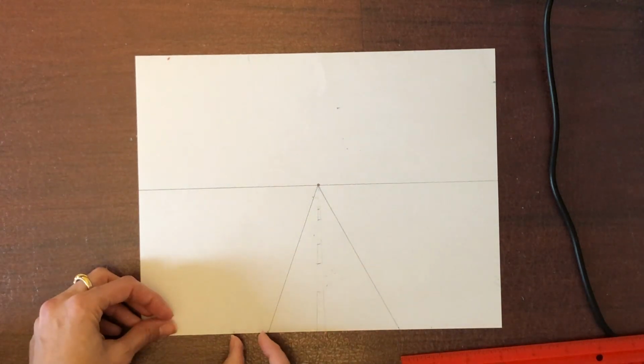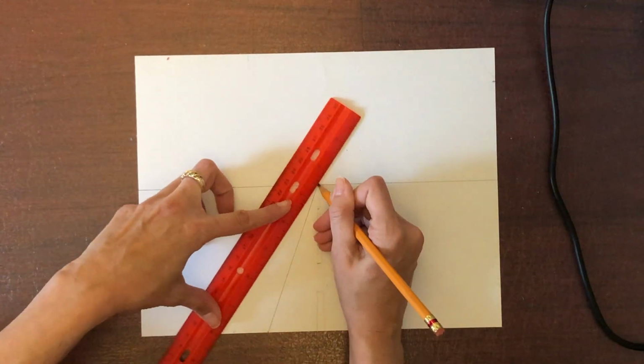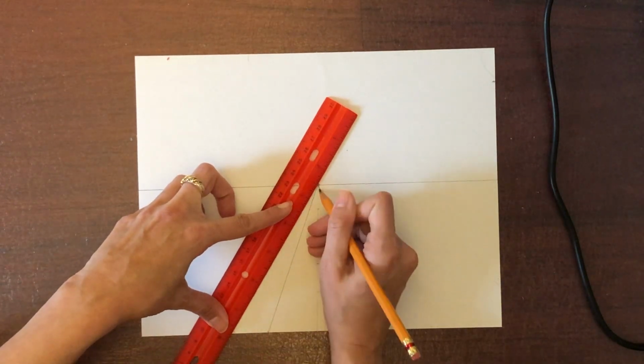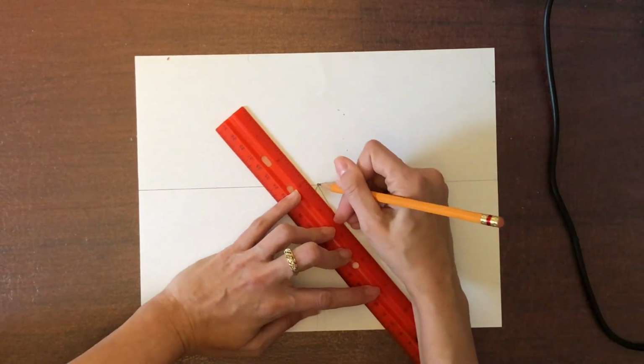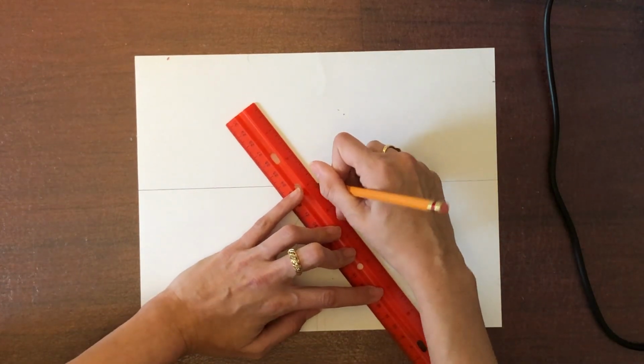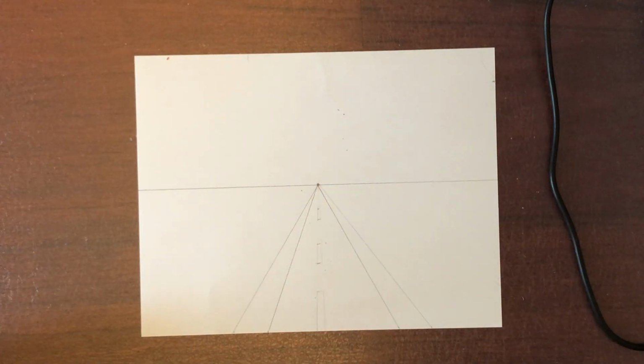You could literally just measure it with your fingers to make sure they're the same. Now I'm going to connect those marks to the vanishing point. There's the beginning of our sidewalk.